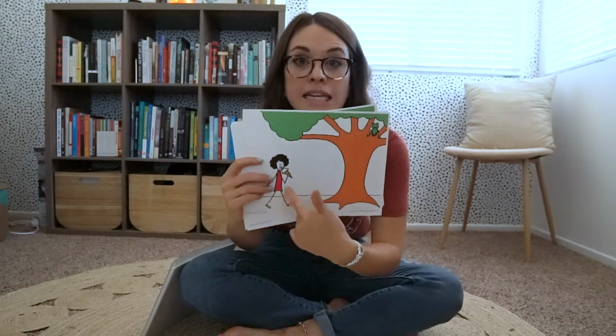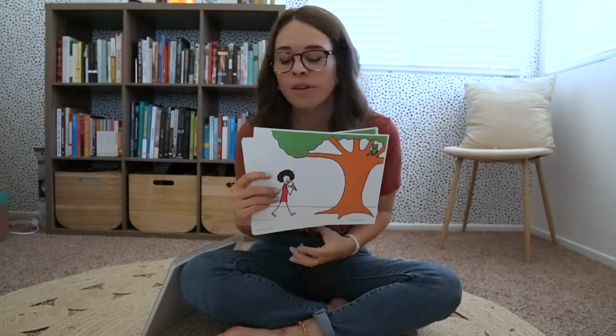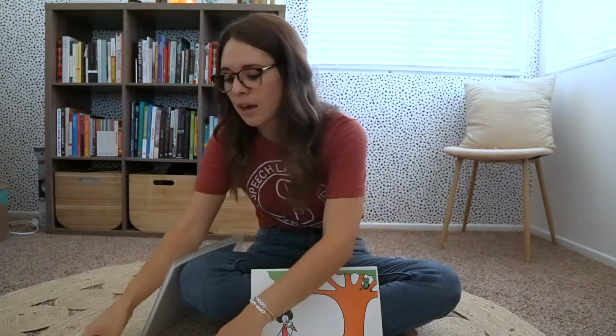Oh, Molly is licking an ice cream cone. And right there, you want to be animated when you're doing these stories, pointing out all that relevant vocabulary and things like that.